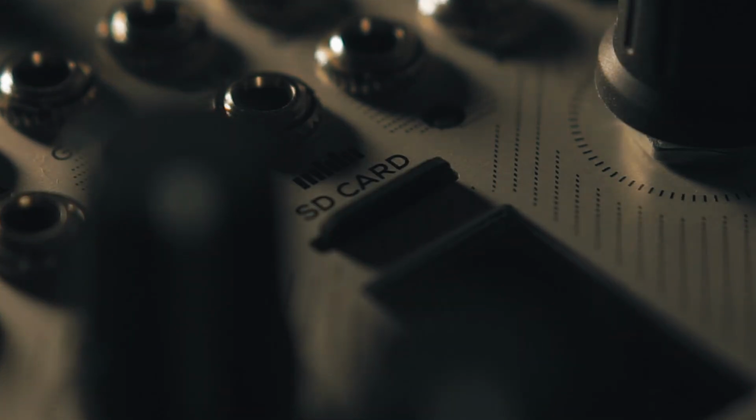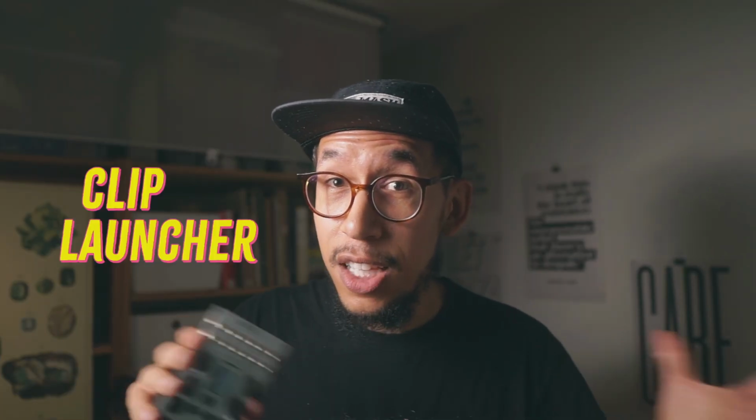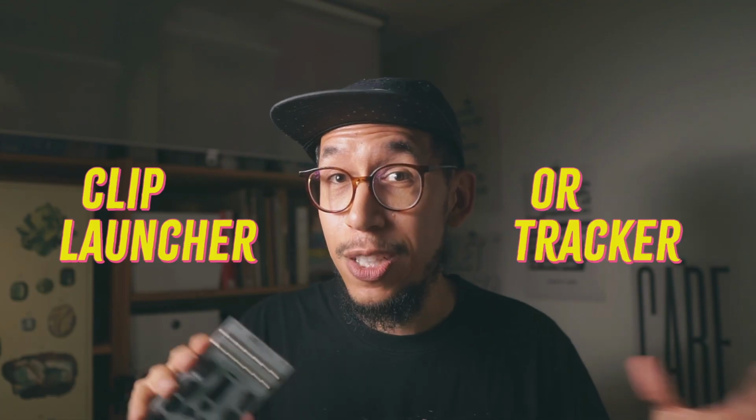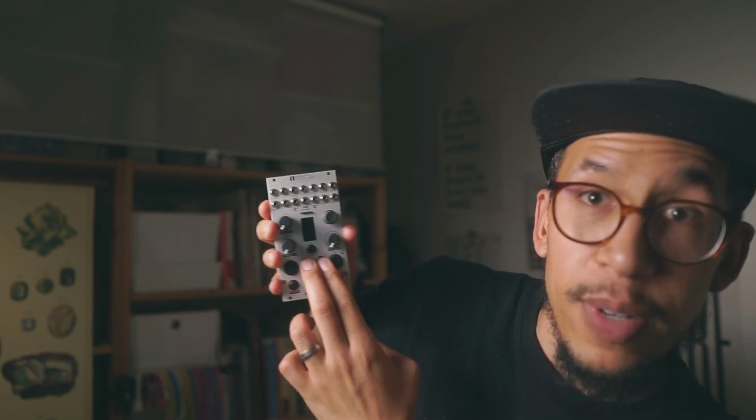And all that can be saved on this SD card, revised, and then recalled using playlists. And these can play back in a clip launcher style or something more like a tracker. I like both of them. It even has undo if you record something and it didn't quite work out. Boop! These two buttons right here. It's basically a brain or a main hub for your patches, and it's flexible and fast. And I'd also say, with some considered patching, you can take one patch and turn it into a whole set.